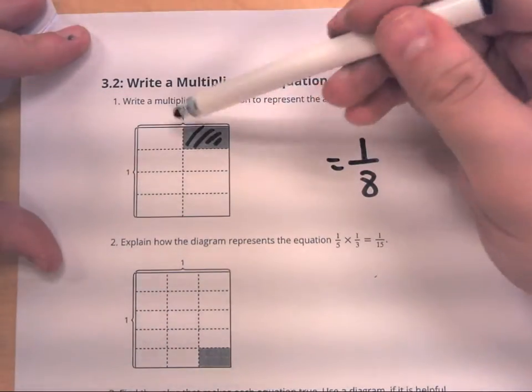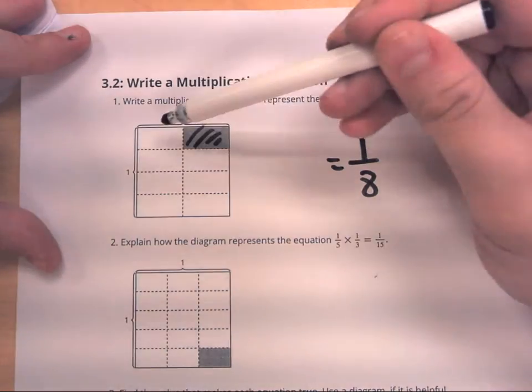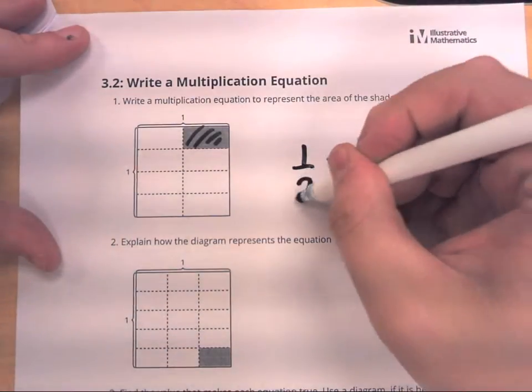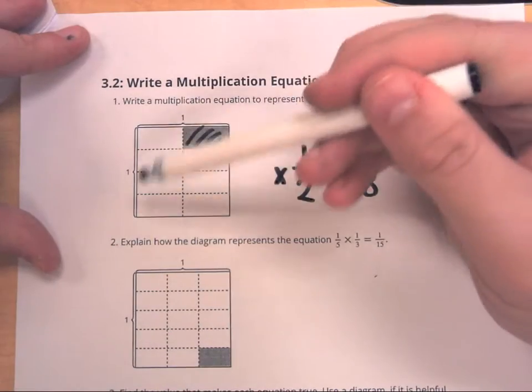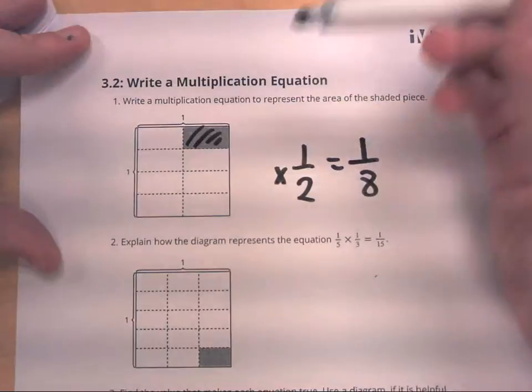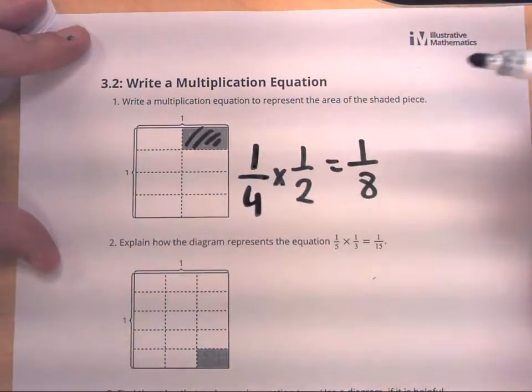Then they saw going across here that we have a whole being partitioned into 2 equal pieces, so 1/2 is one of the factors. And then going down the adjacent side, we see that the whole has been partitioned into 4 equal pieces, meaning that the other factor is a fourth.